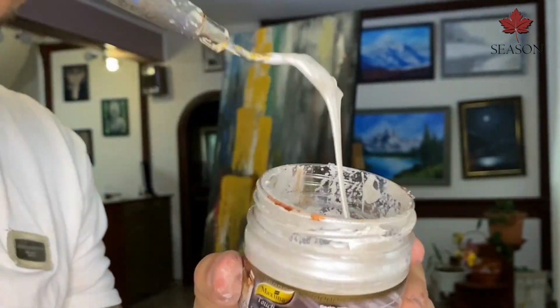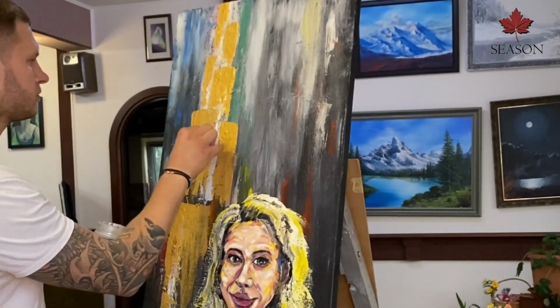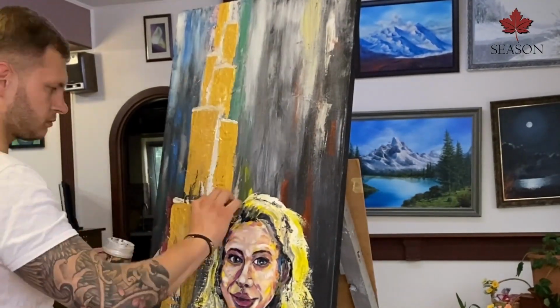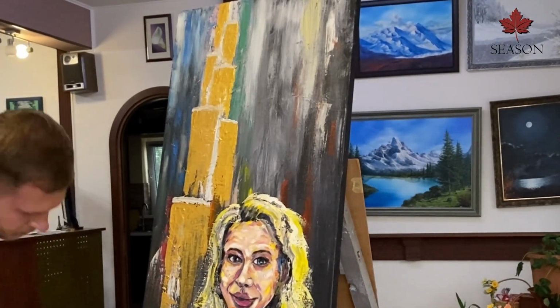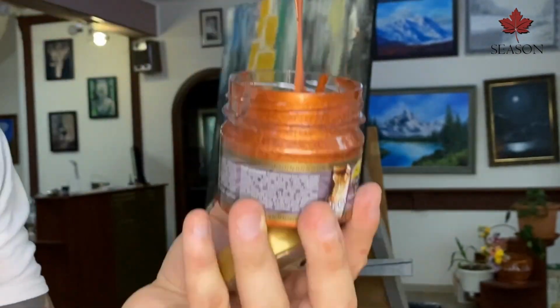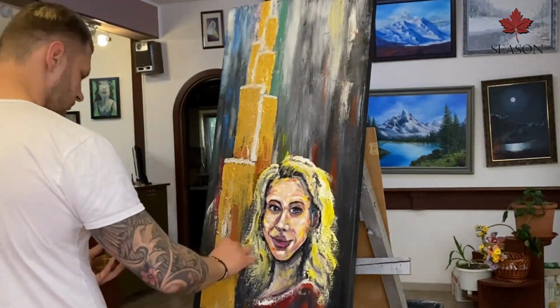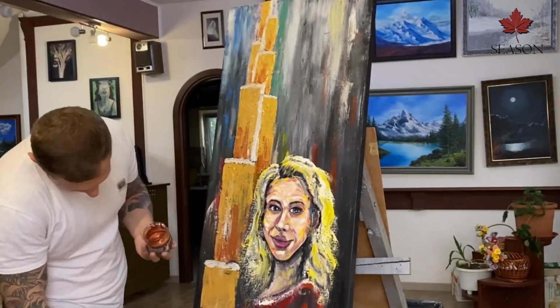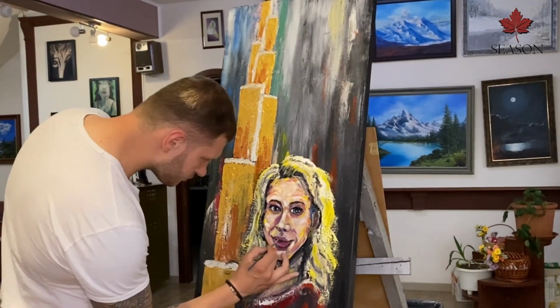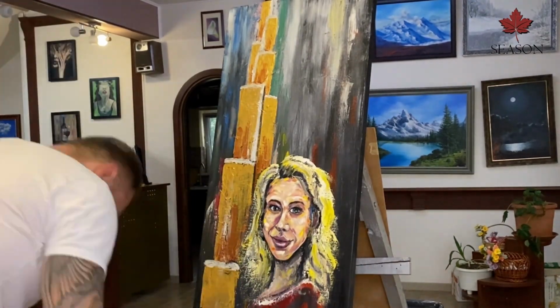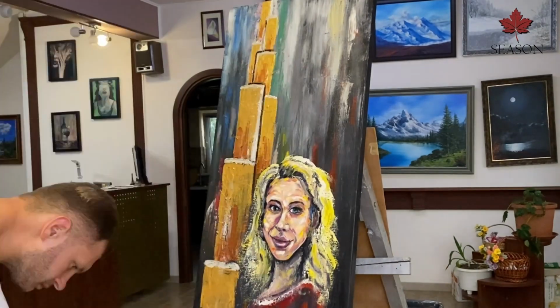To emphasize the overflowing borders, I will use the silver paint. Also, for more contrast, I will apply bronze paint. Now with the black paint we make the outline of the tower.